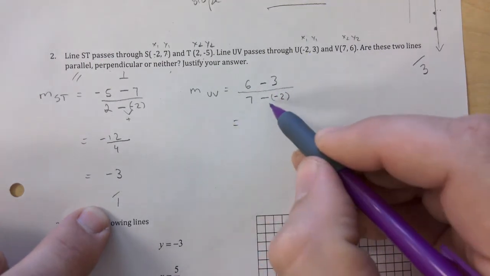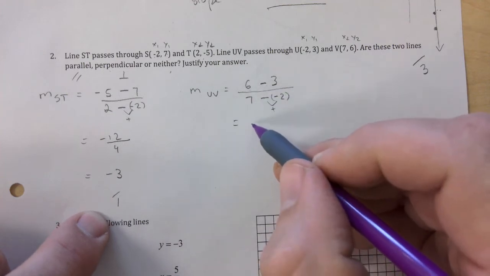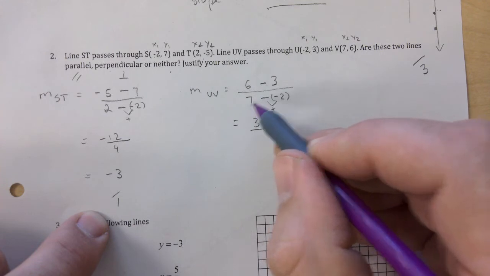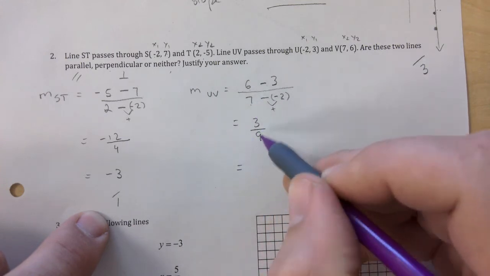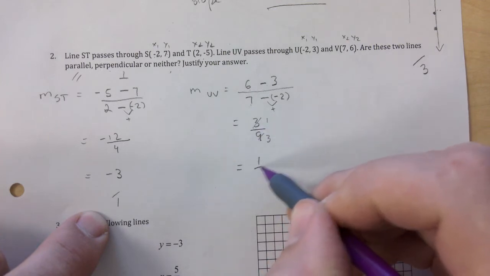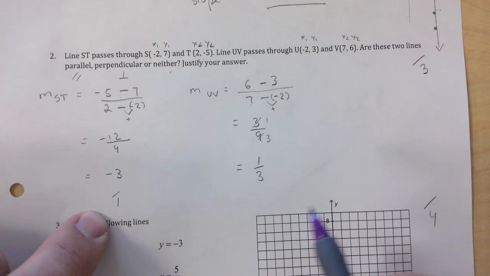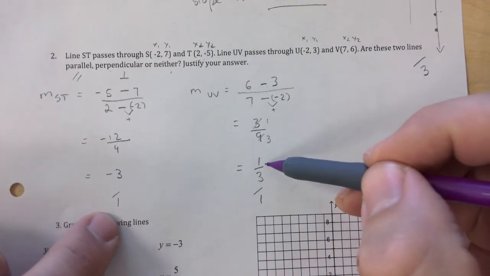Okay, this turns into a plus here, so it's 6 minus 3 is 3, 7 plus 2 is 9. That turns out to be, right, the 3 goes in there 1 time, goes in there 3 times, so that's 1/3. You get 1 mark for this as well.